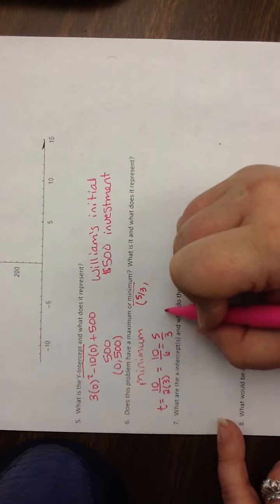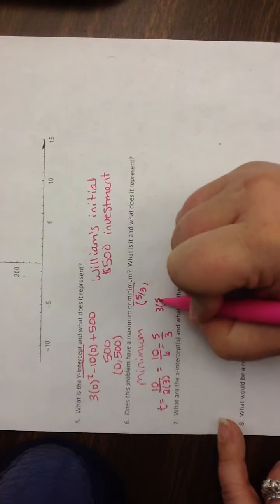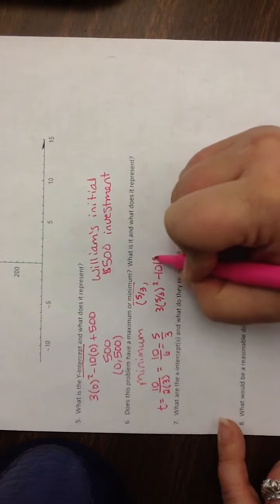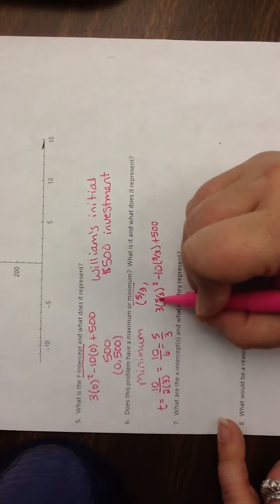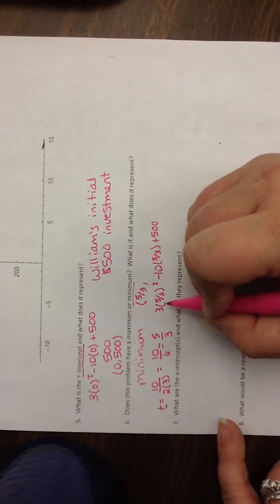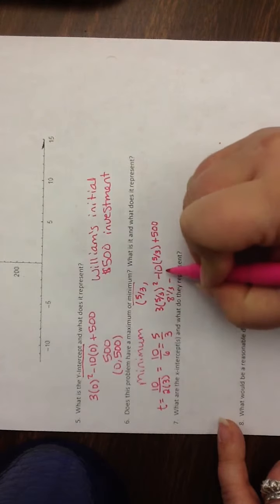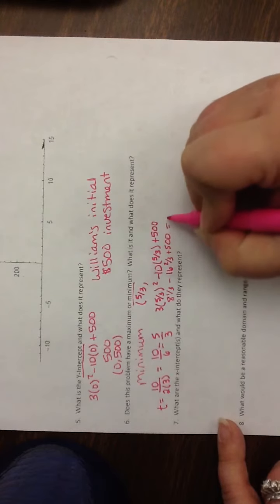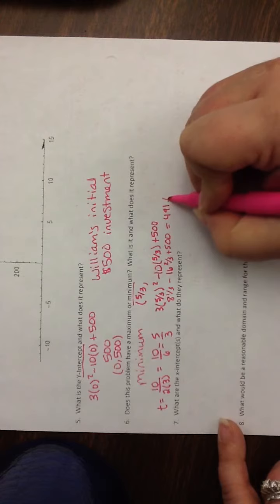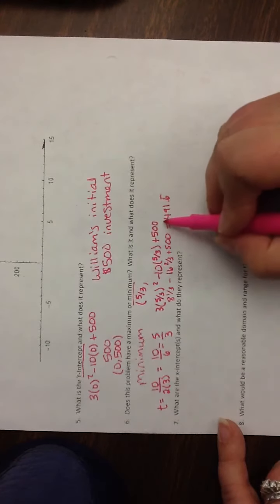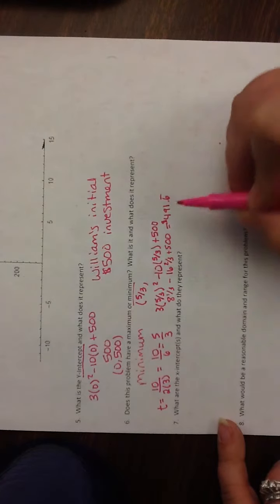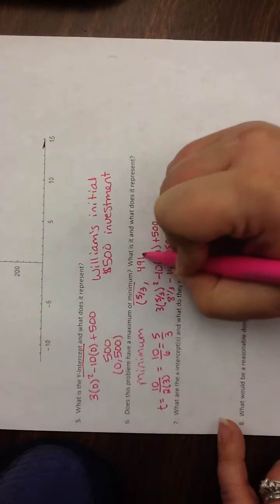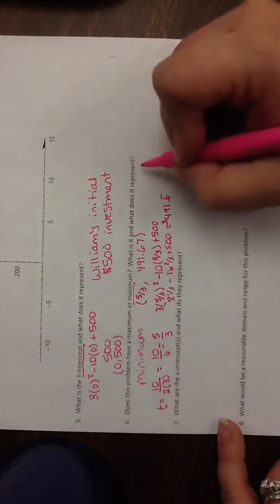And in order to find our y value, we plug that back in, so we've got 3 times 5/3 squared minus 10 times 5/3 plus 500. 5/3 squared is going to be 25/9 times 3. We are going to get 8 1/3 minus 16 2/3 plus 500. So that's going to give us $491.6 repeating. So since this is money, I will want to round to hundredths because that would be my cents in this case. So if it's 0.66, then when I round up, I will get $491.67.